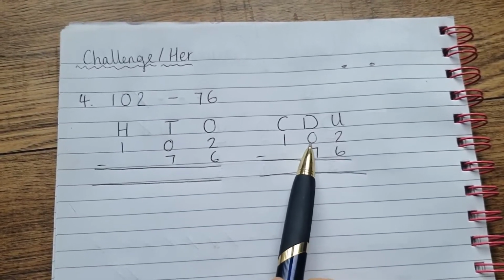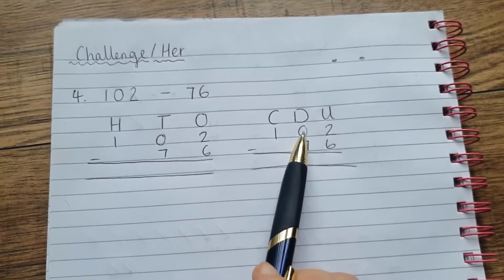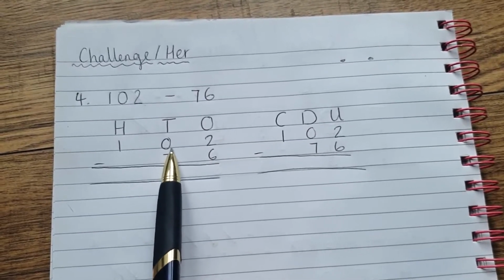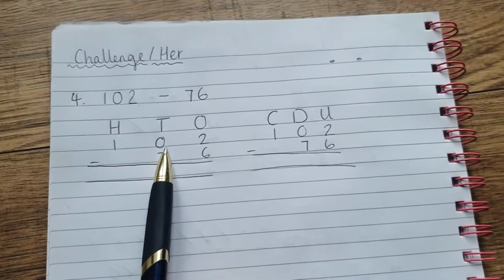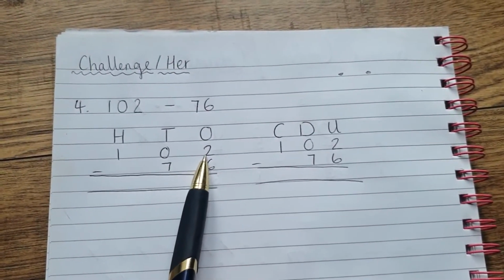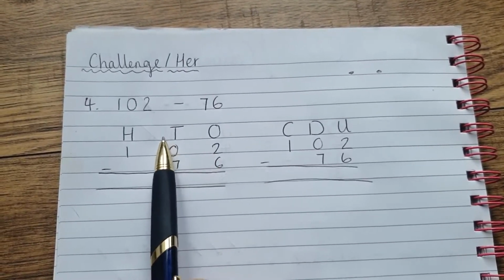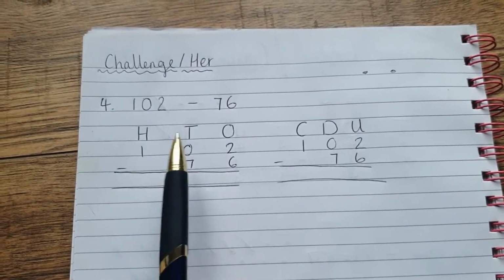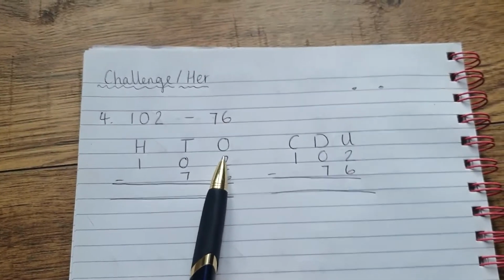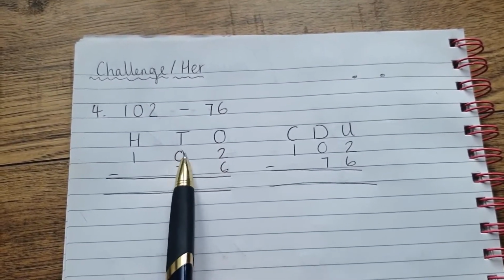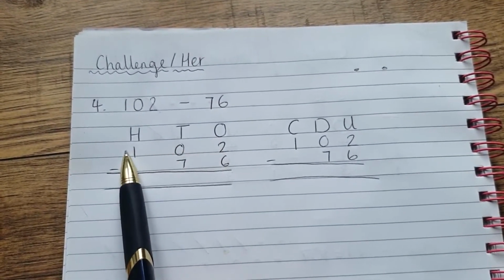There's nothing in the tens. So it is impossible for us to borrow from him. So instead, we jump all the way to the hundreds. Now that is the only reason for us to jump to the hundreds. If there is nothing in the tens column, then we need to go and borrow from Mr. 100.